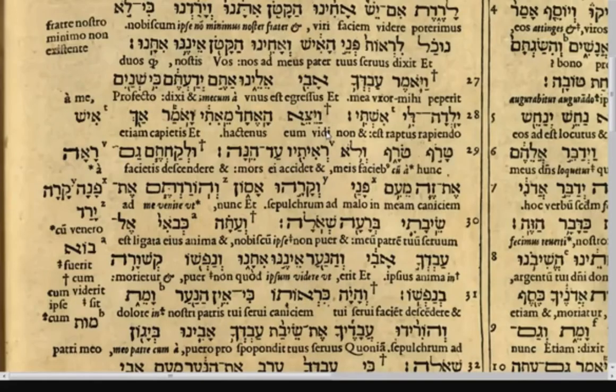An ongoing project is the recording of Montanus's very famous Latin and Hebrew interlinear text, which you can see an example of here, Genesis chapter 54.